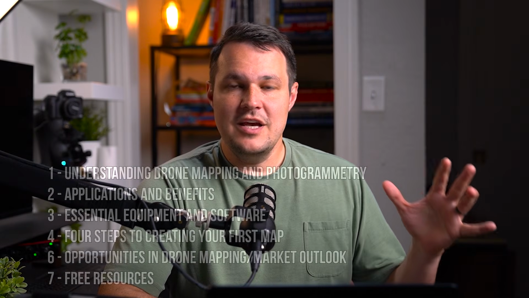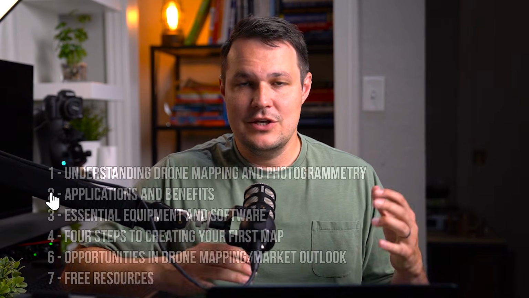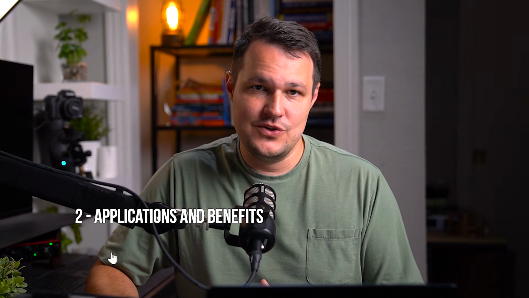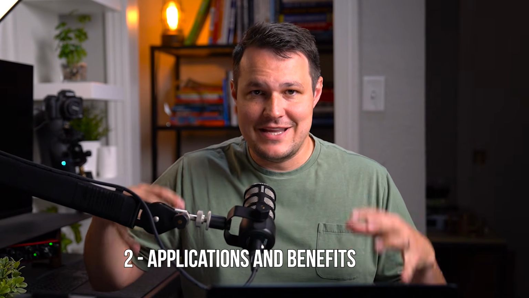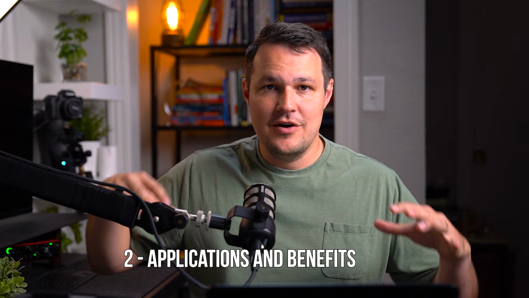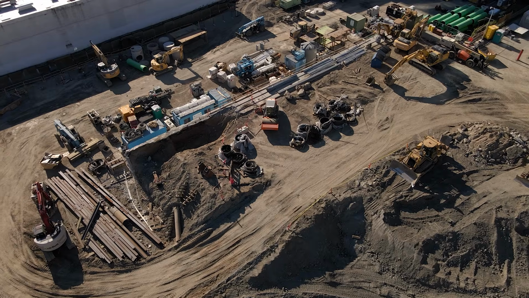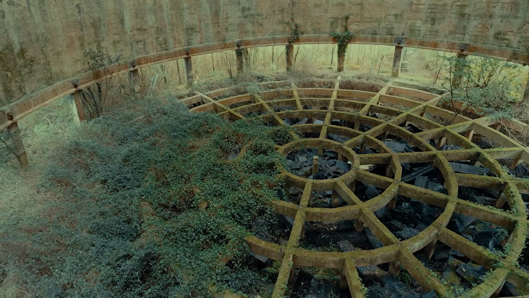So with that said, let's dive into the applications and benefits, all the different ways people will use photogrammetry and why it matters. So when you're thinking about drone mapping and applications, it's really going to be useful in any situation where you need to document the current status or the current condition of some type of area. So like a construction site, a large piece of land, a building, something like that. If you need to document that condition at a certain point of time and it's bigger than you can just take a photograph with, photogrammetry, drone mapping, that is a really useful thing.